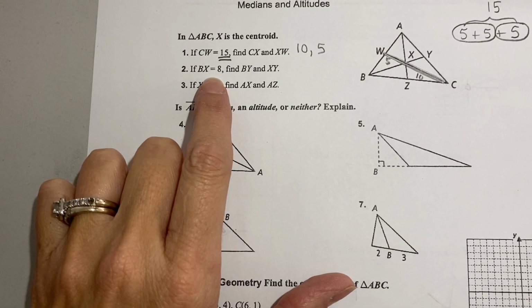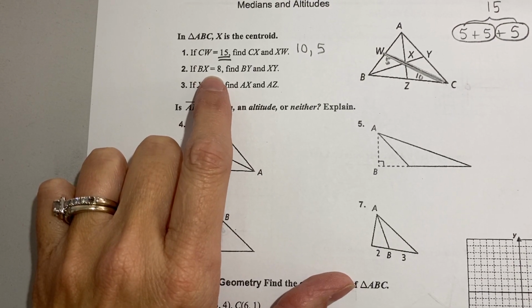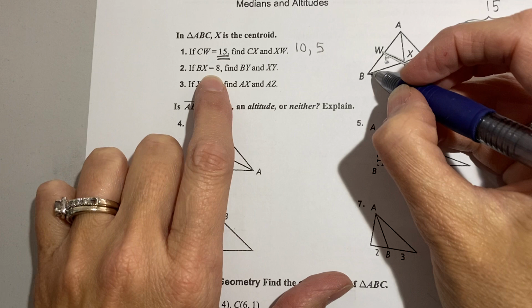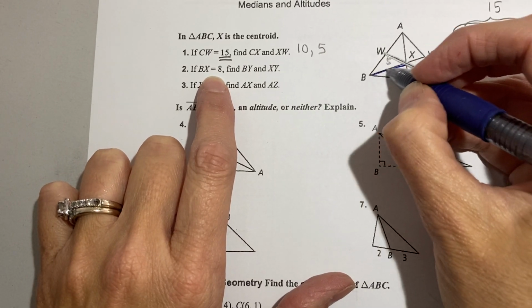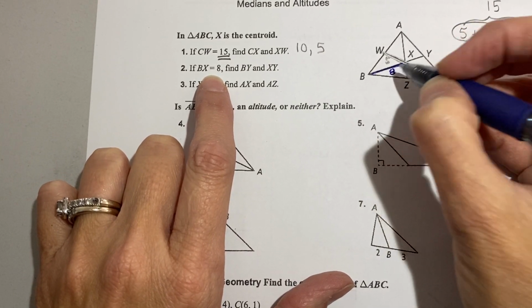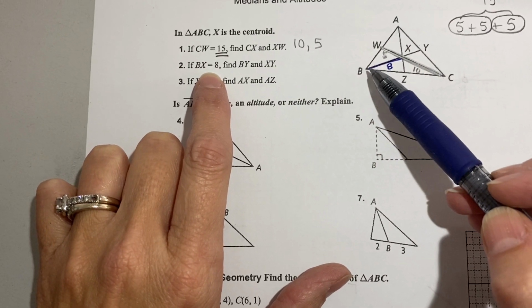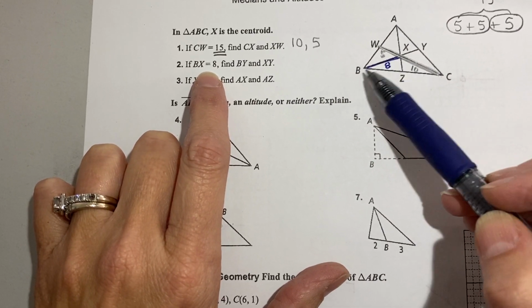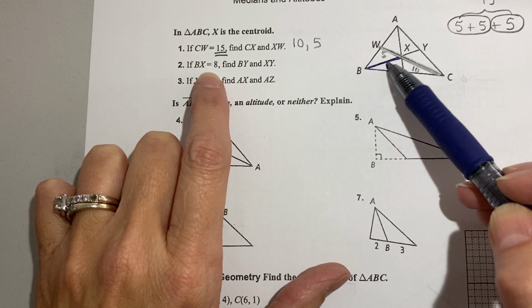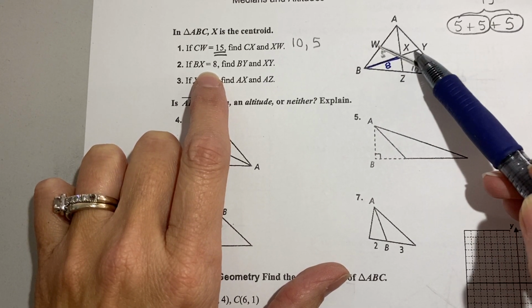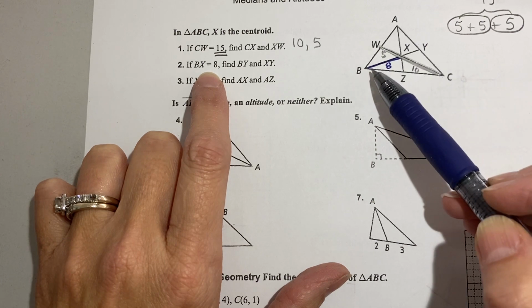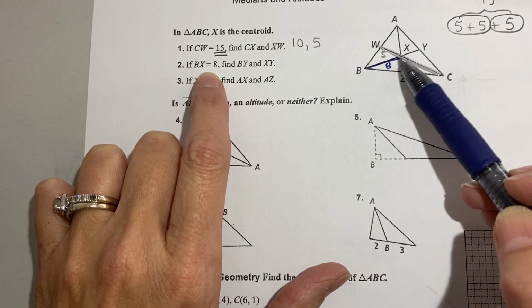Okay, let's look at this one. They gave you BX. They gave you this right here is 8. See, they're not giving you the whole thing. They're giving you from B to X. And that's the 2/3 part. This is the 1/3 part. So when you start at the vertex, that gives you the 2/3 part.